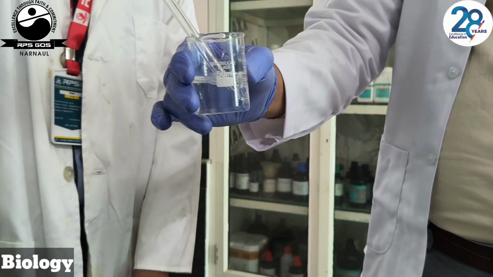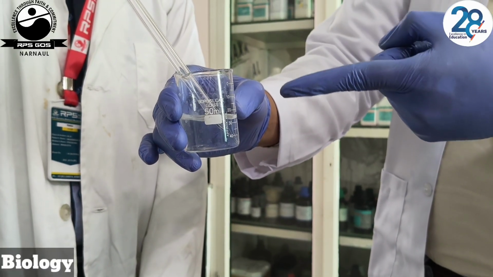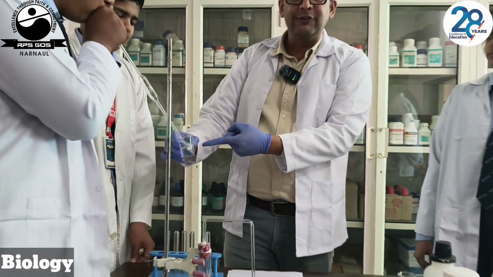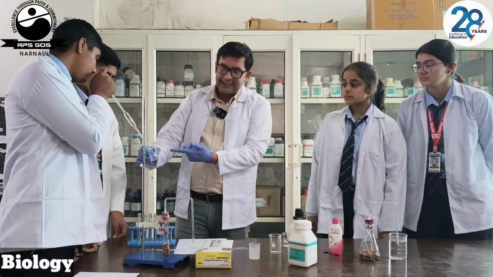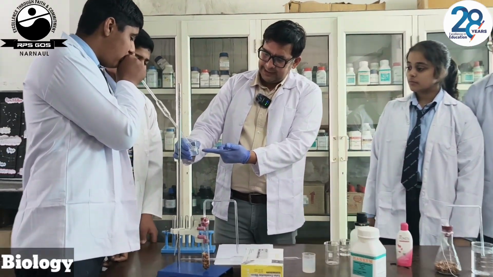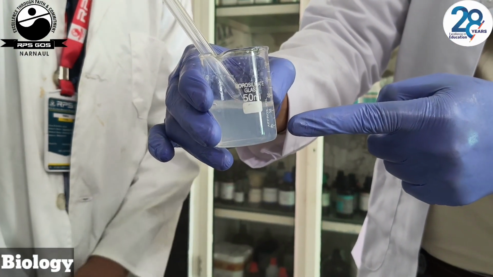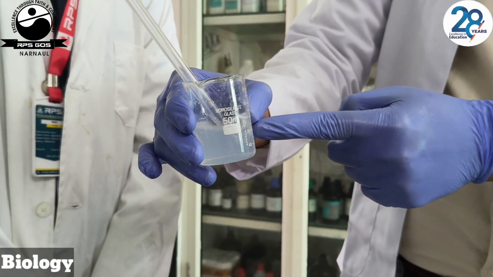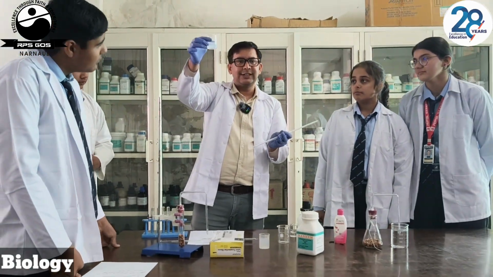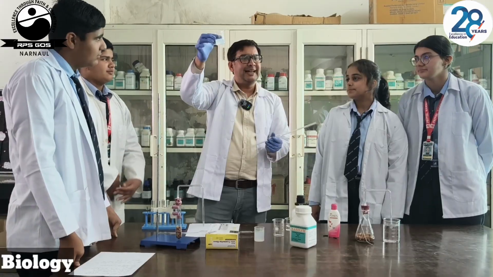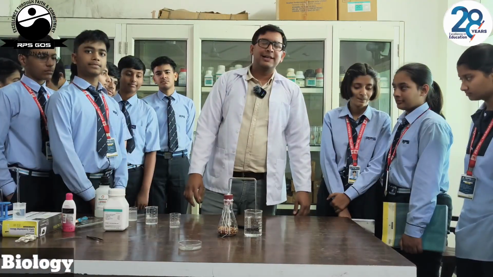Very good. It means you are passing CO2 in this lime water. And it has one property, that this lime water will turn milky. Now, it has been changing. This is turning milky. This is due to CO2. Thank you very much. So, the lime water turned milky. It means that CO2 is given out during respiration.